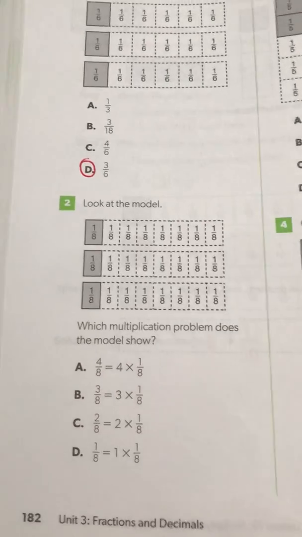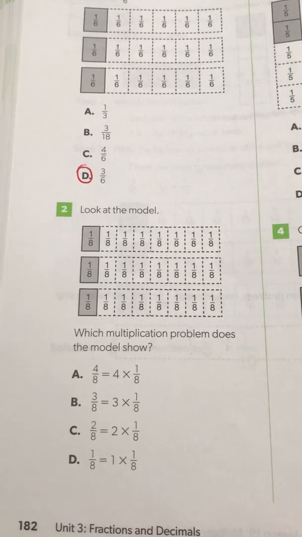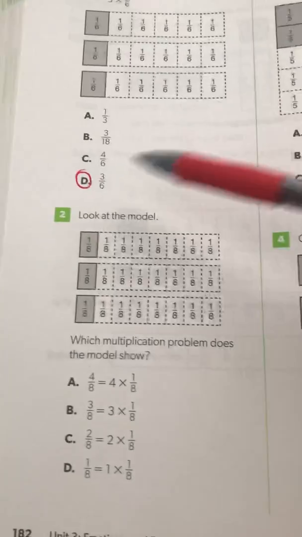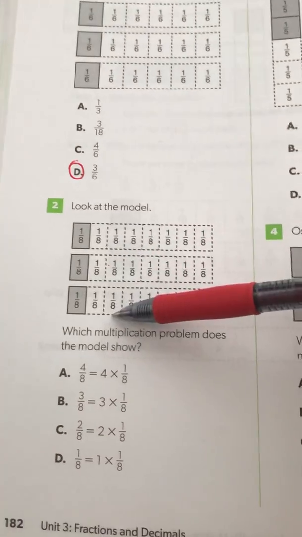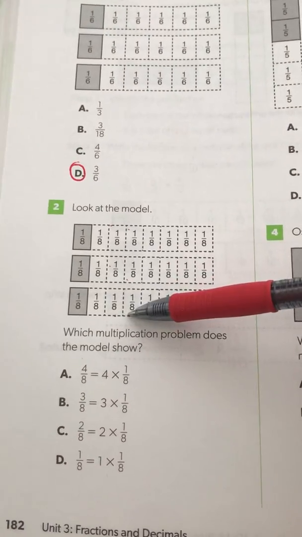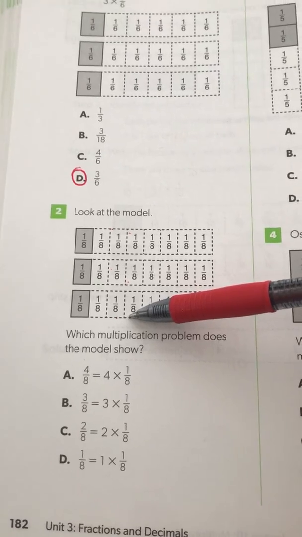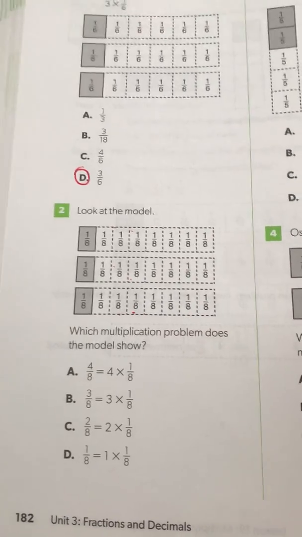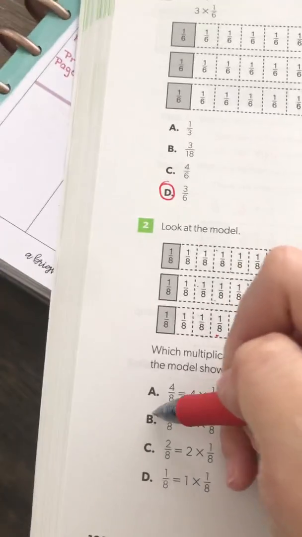Number 2 says, look at the model. Which multiplication problem does the model show? So again, I see 3 groups with 1/8 in each group. So the correct answer should be B.